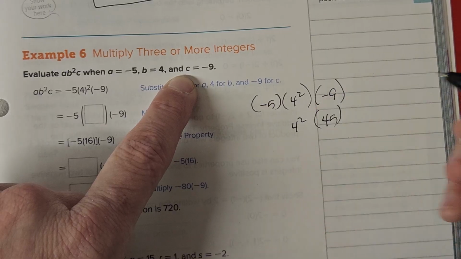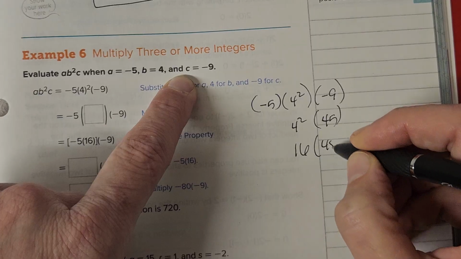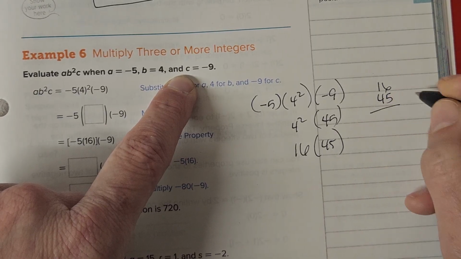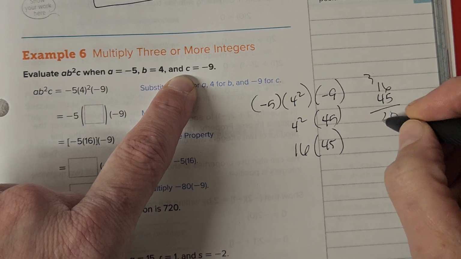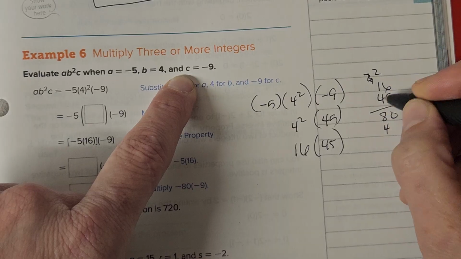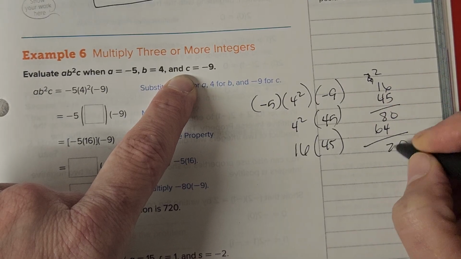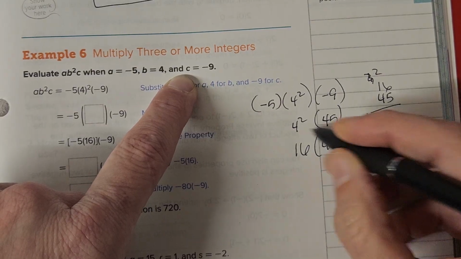And then we're going to have 4 squared. 4 squared is 16 times 45. Yep, I don't know that one either. Let's see. 5 times 6 is 30. 4 times 6 is 24. 4, 5, 6. 0, 12, 720. So we get 720 when we multiply all this out.